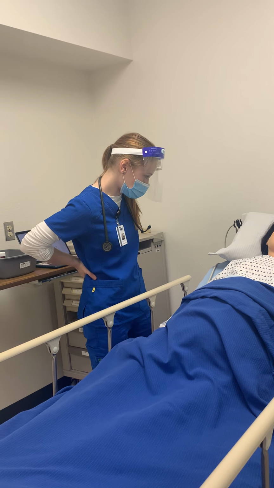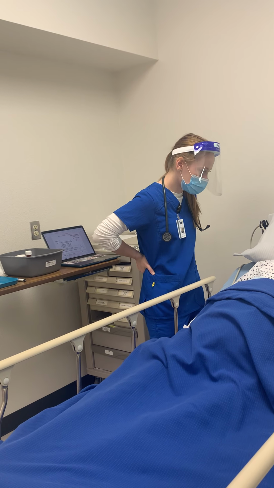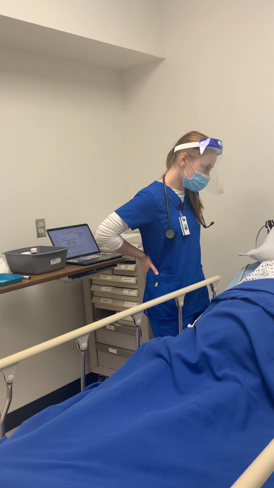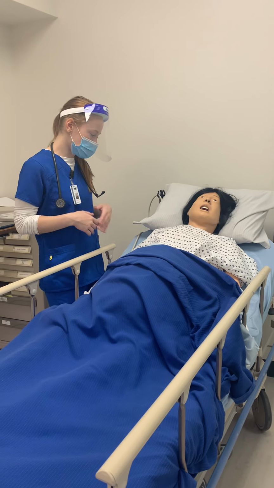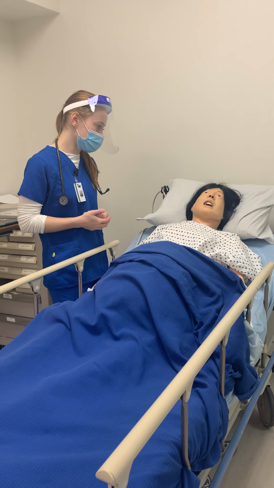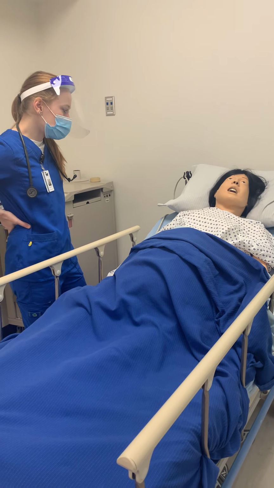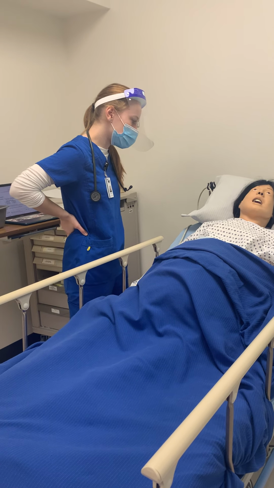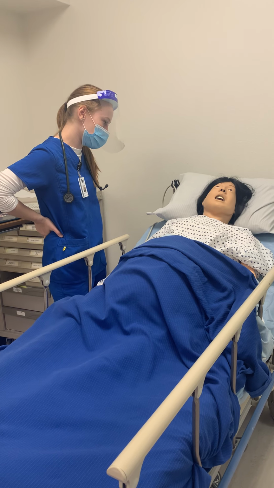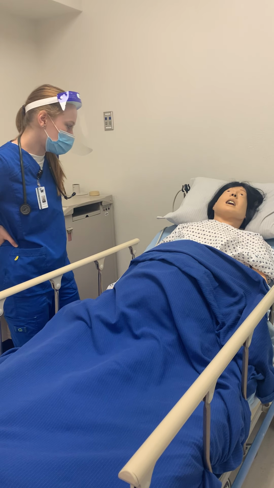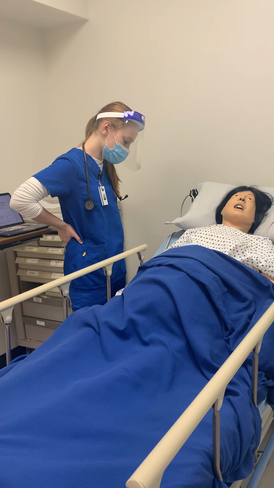What makes your pain better? Okay, an ice pack or a hot pack? Laying down? What makes your pain worse? Getting up and moving. Okay, and what does your pain feel like? Is it sharp? Is it throbbing? It's sharp? Okay. And then, Shirley, on a scale of 0 to 10, 0 being no pain at all, 10 being the worst pain you've ever experienced, what would you rate it? Okay, a 7. So you're in quite a bit of discomfort.